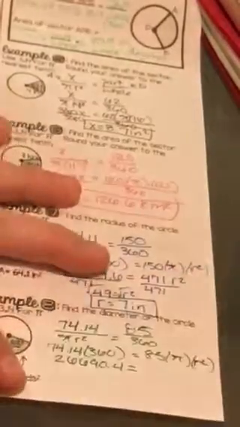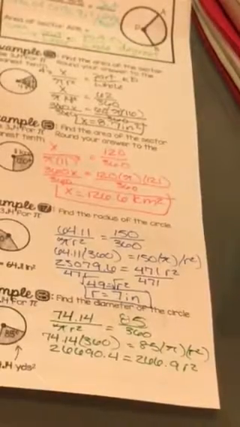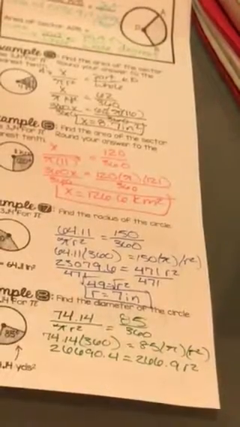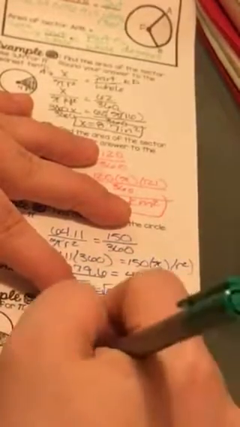Plug that in the calculator, you're going to get 26,690.4, and that's going to equal 266.9 r squared. Now remember, you're going to have to divide that by what's with r squared. So I'm going to divide everything by 266.9. And that's going to leave me with 100 equals r squared. Once again, I've got to square root it.